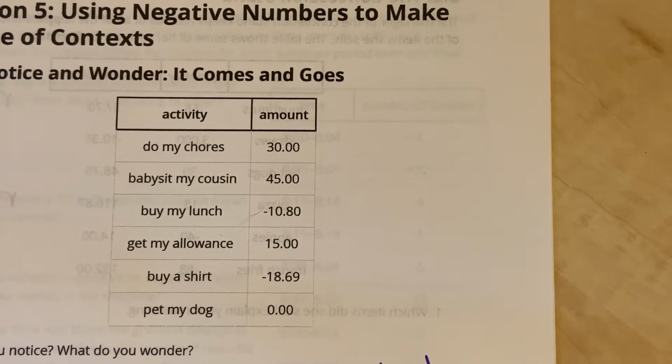So what it's saying is you do your chores, it's $30. You babysit your cousin, it's $45. You buy lunch, it's negative $10.80. Get your allowance, it's $15. You buy a shirt, it's negative $18.69. You pet your dog, it's $0. So what do you wonder and what do you notice?